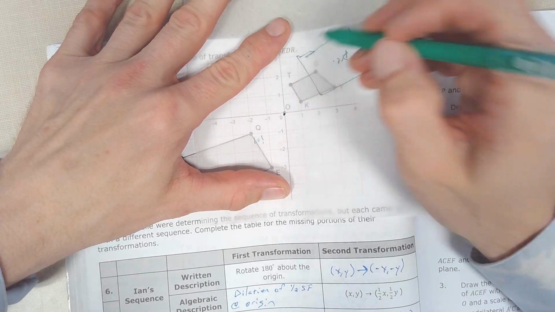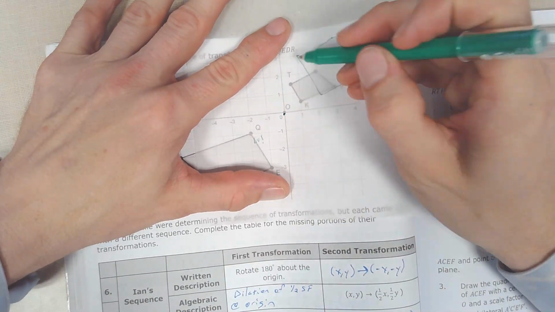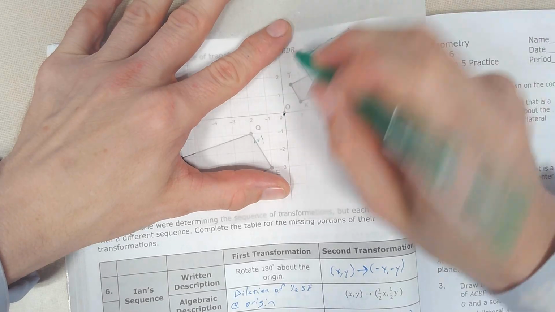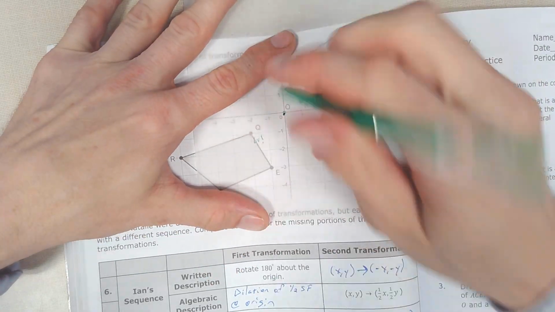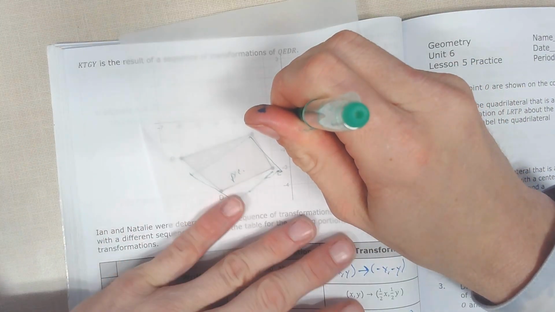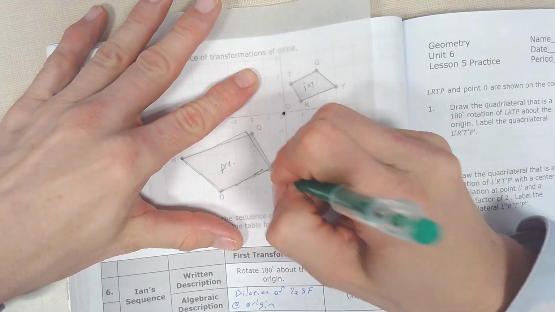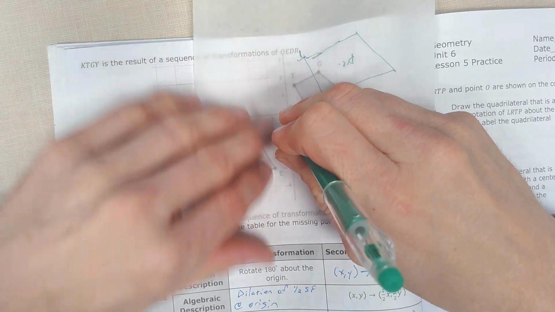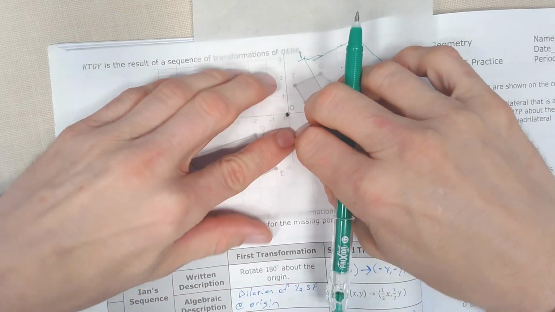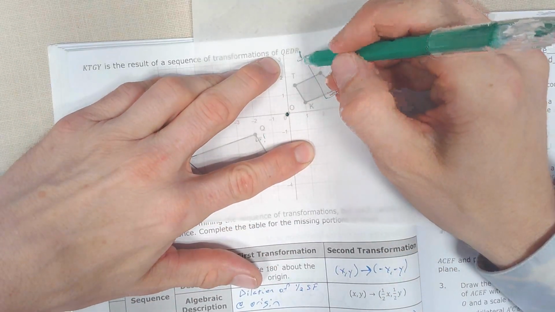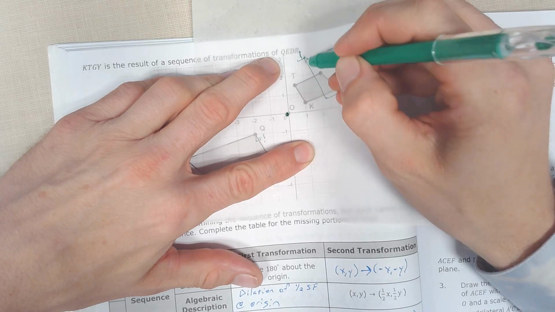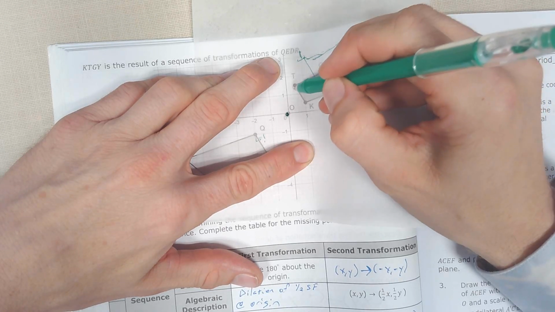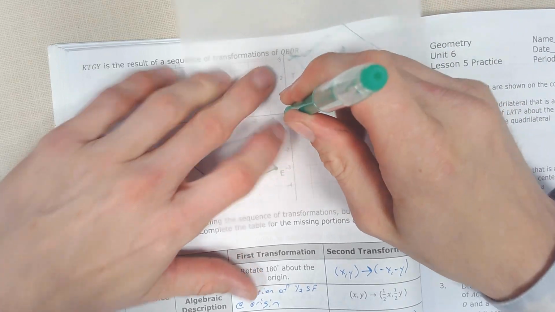If I rotate it and then shrink it, I'm just going to look at T here. It looks like E and T are corresponding points. If I went to here, it would be 1/2 and 1/2, so that would be true.